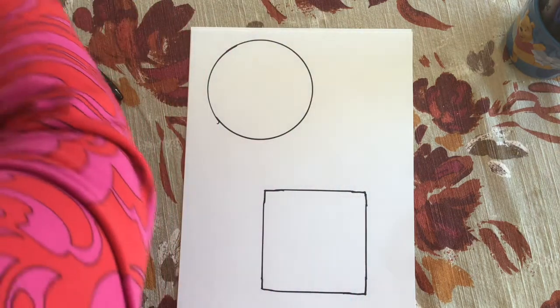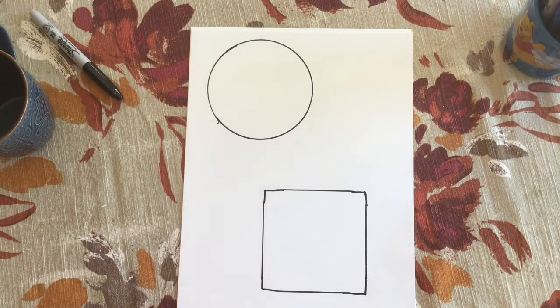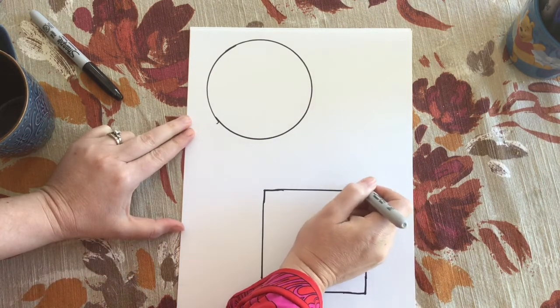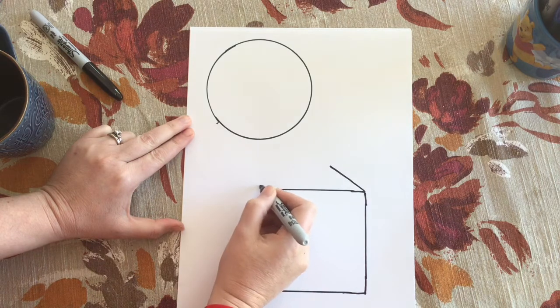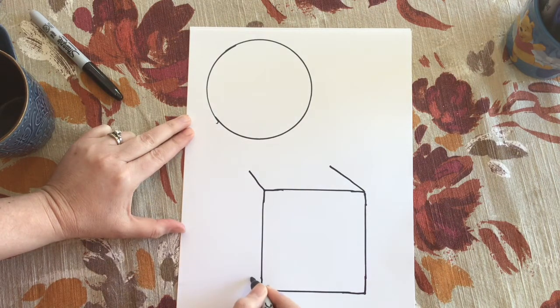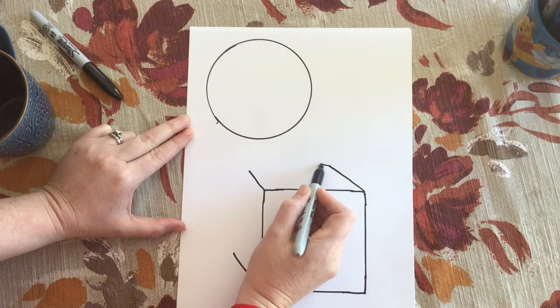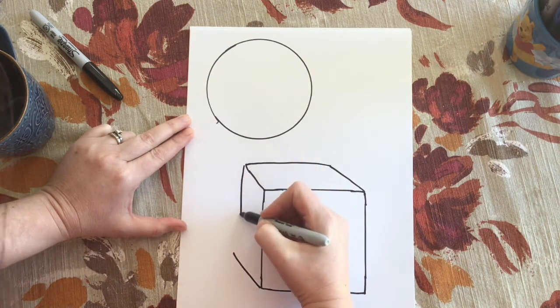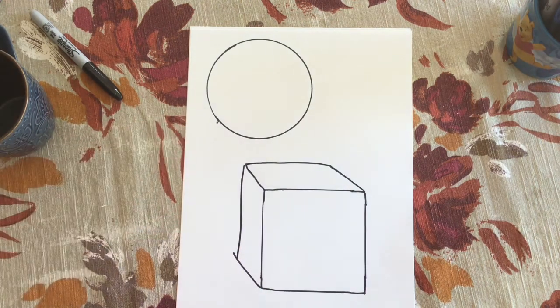Now, when we draw forms, we have to do different things so that we can show that there is depth. There's a trick to drawing them so that we can see how deep something is. So if I took my square and if I wanted it to look like it was a cube, I can show those thicknesses by bringing these lines back to show that that is no longer a square, it is now a cube.